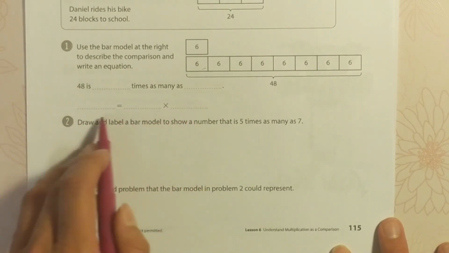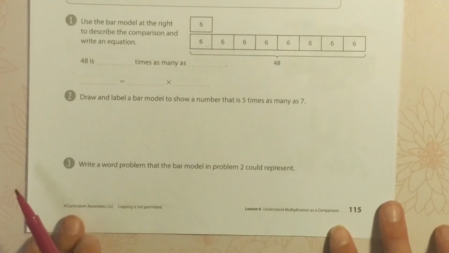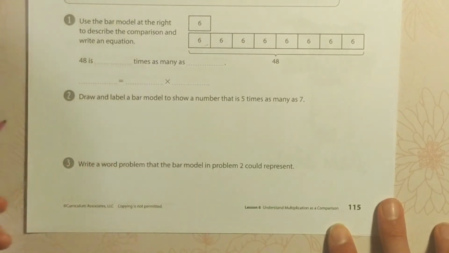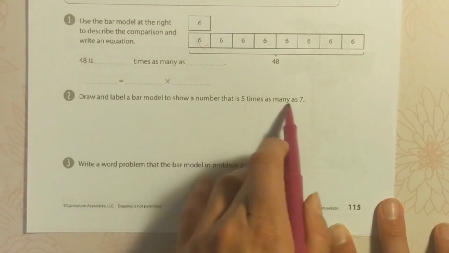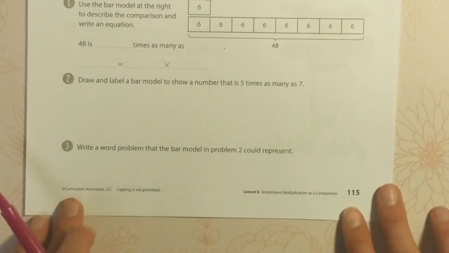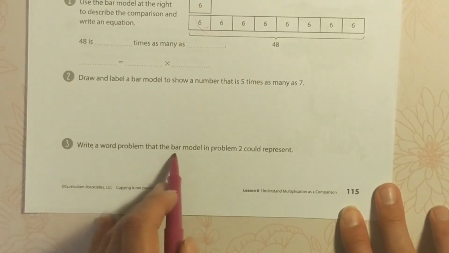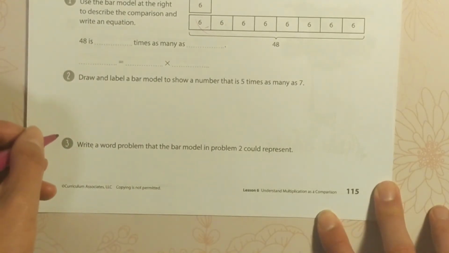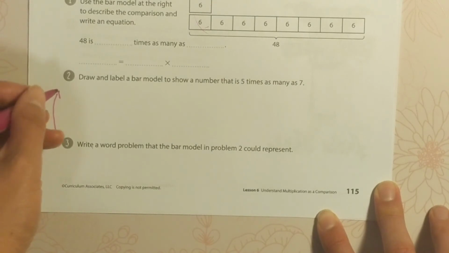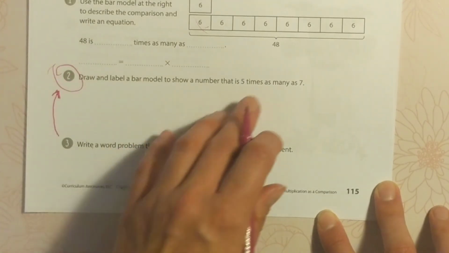And then you'll do another comparison here. You're going to draw a bar model, so that's that same model to show 5 times 7. And then this says write a word problem that the bar model in 2 could represent, which means you're going to write a word problem about 5 times 7.